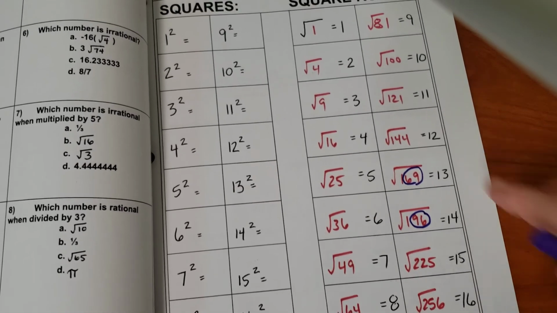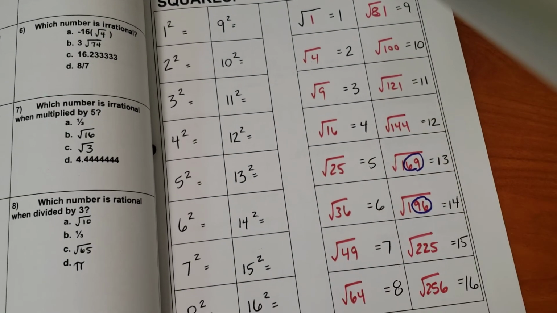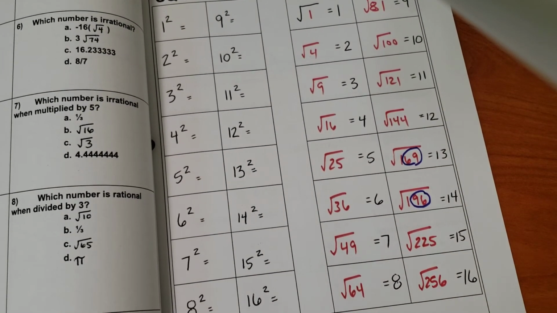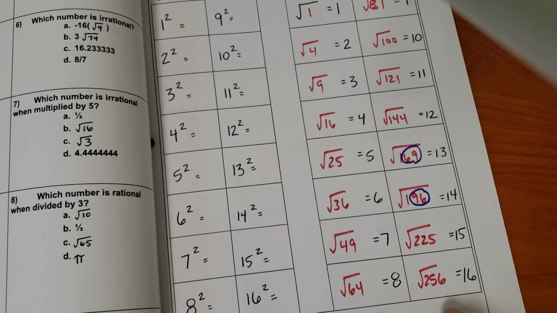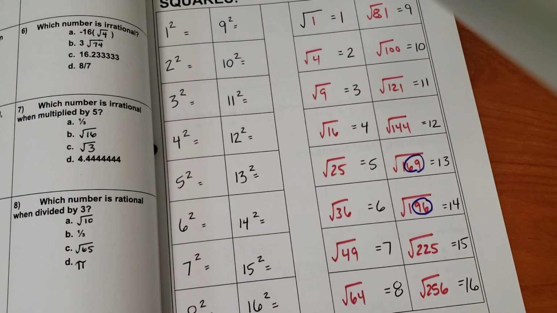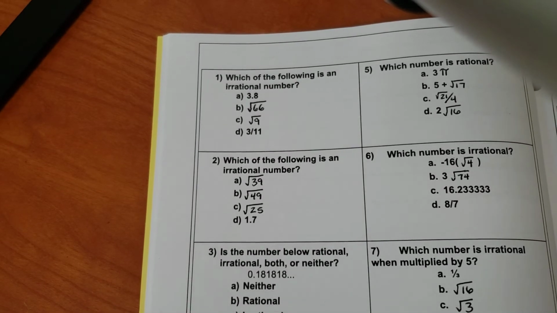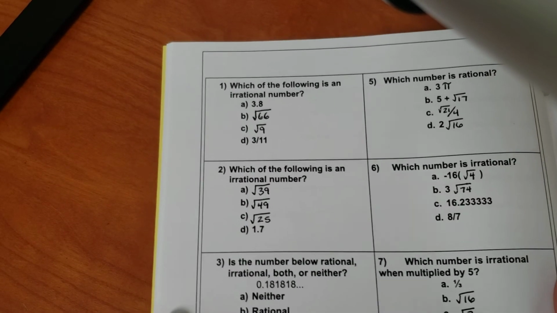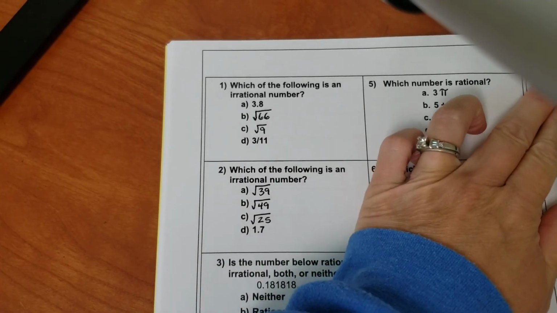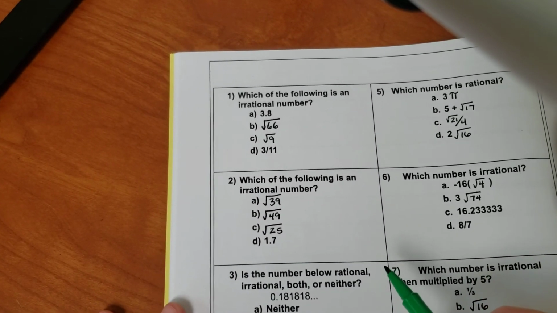So I would pause the video and be sure that you fill out this list. That way it'll help you evaluate the square roots and also notice which ones are going to be your rational or perfect square roots, okay? All right, here we're going to look at some examples of where we are classifying radicals, or square roots is what you know them as right now.